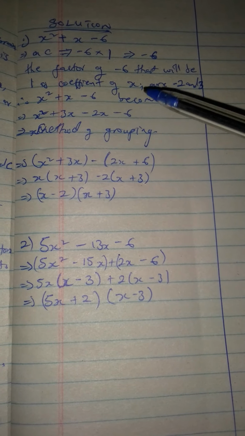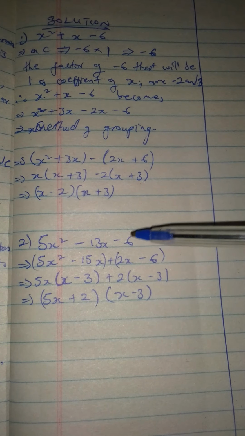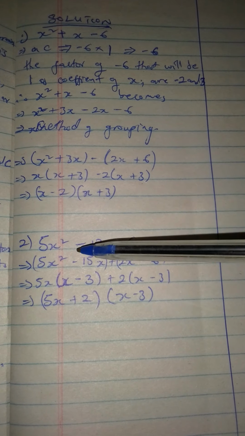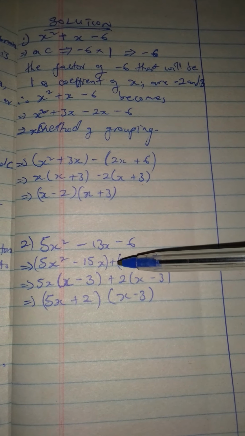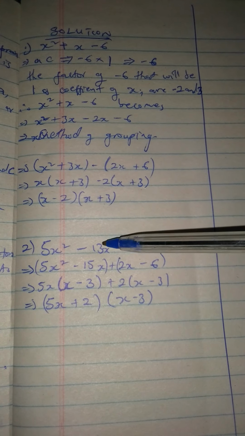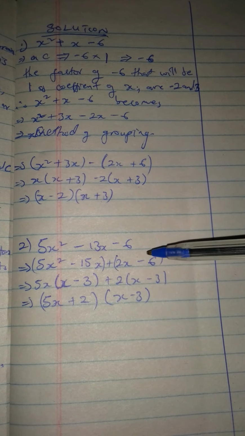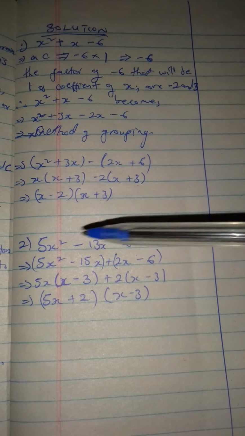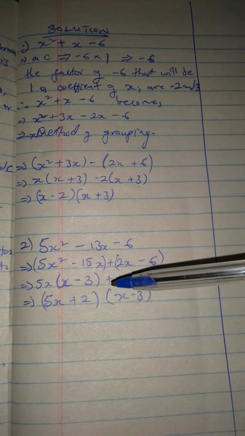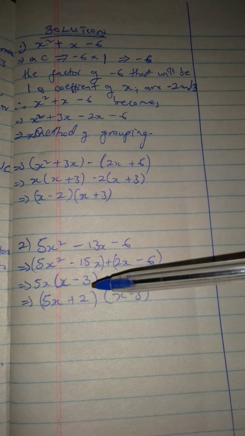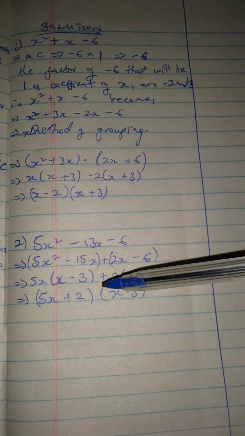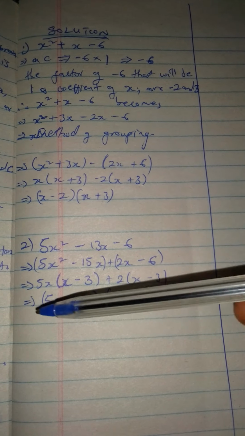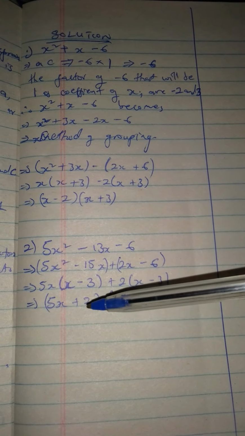You first find the factors. When you multiply this and this, you get 30. Then two factors that when you multiply you get 30, but when you add you get minus 13. That is minus 15 and 2, right? That is substituted over here. Then simply you go by the method of grouping. You factorize 5x from here, you get x minus 3. And you factorize 2 from here too, you get x minus 3. Then the x minus 3 remains the same, and 5x plus 2 comes out here.